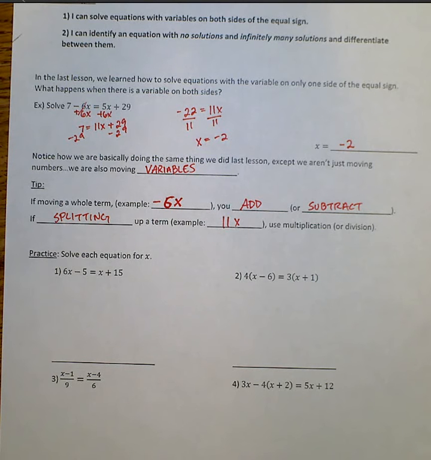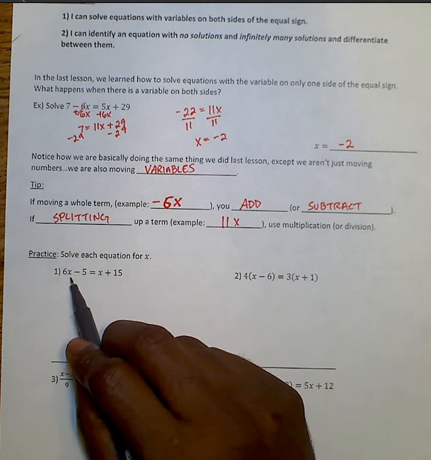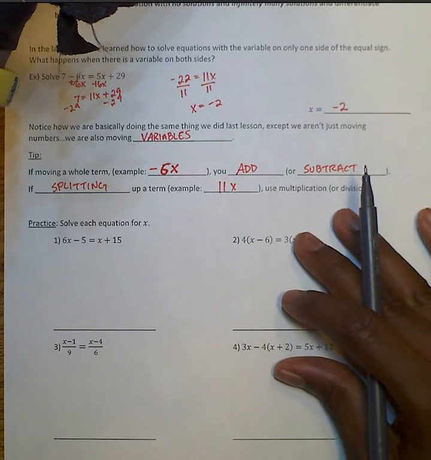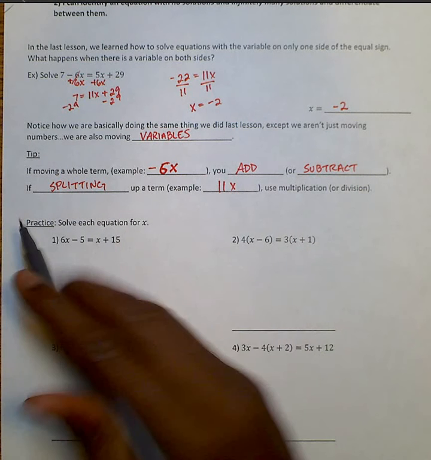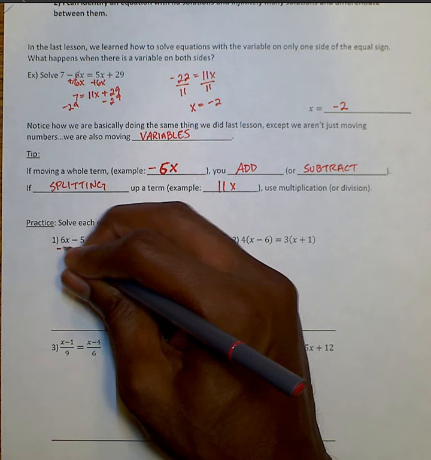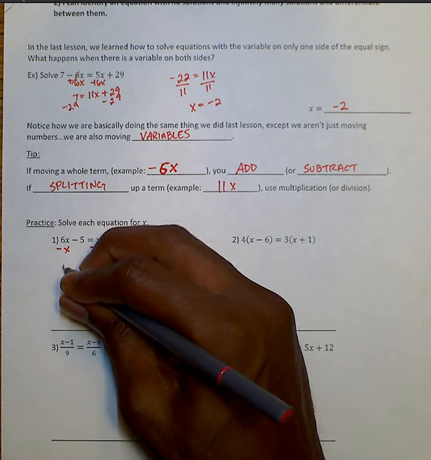Alright, so let's look at some examples here at the bottom. Some practice problems with moving variables on both sides. So this first problem, we have 6x minus 5 equals x plus 11. I'm going to move this x to this side. Remember, I want to think, how can I get my variables to stay positive? So I subtract x from both sides.